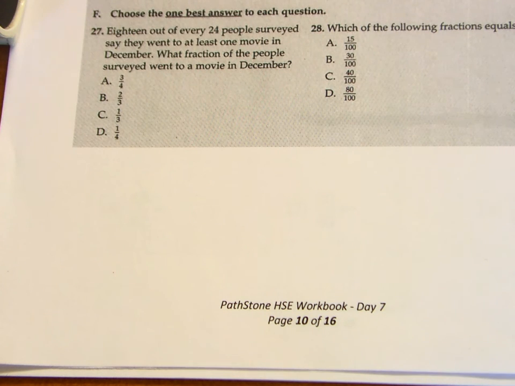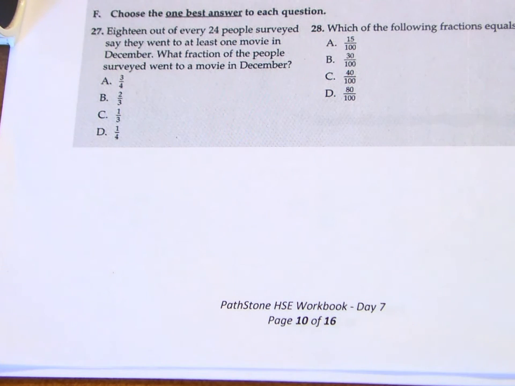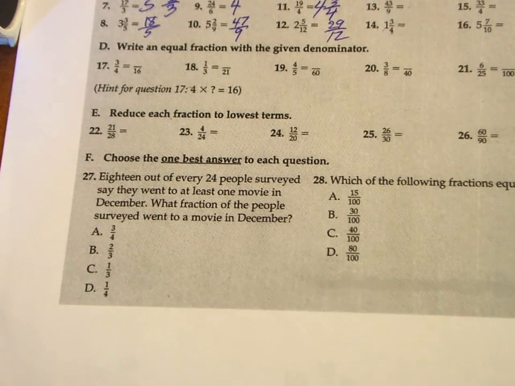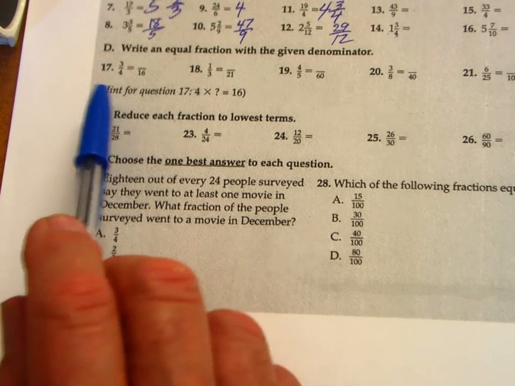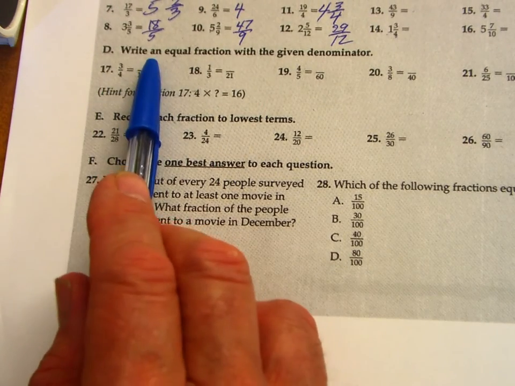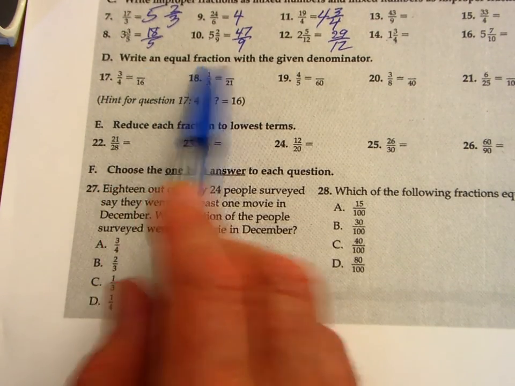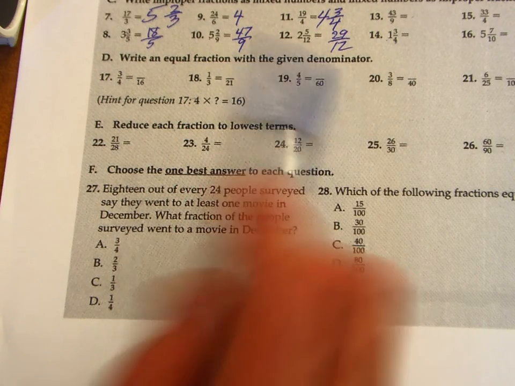Okay, we are continuing on day 7. Day 7 in our HiSET practice packet. We are working with fractions, and I'm going to pick up where we left off on 7a. We are on 7b. Write an equal fraction with the same denominator.